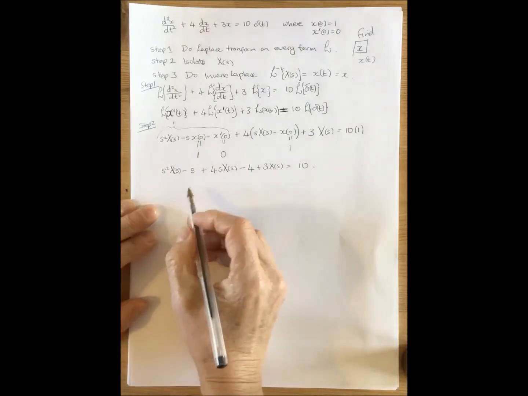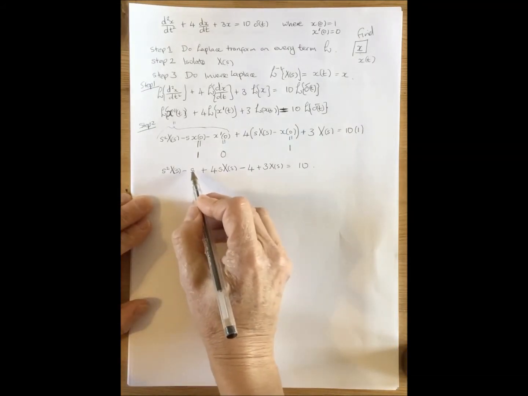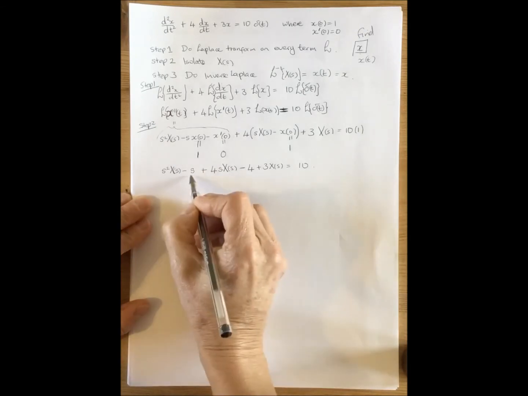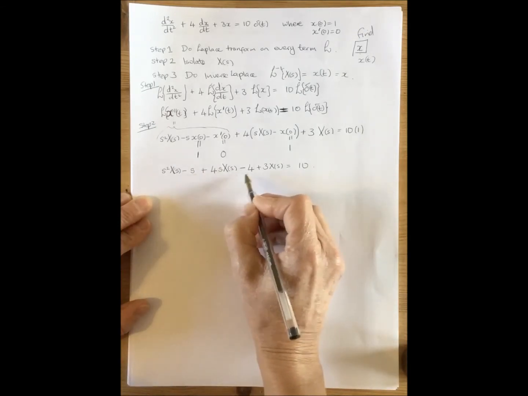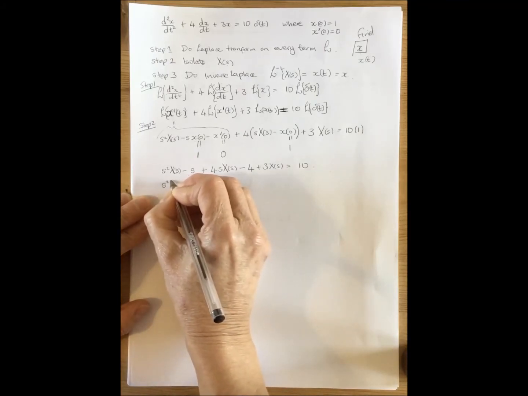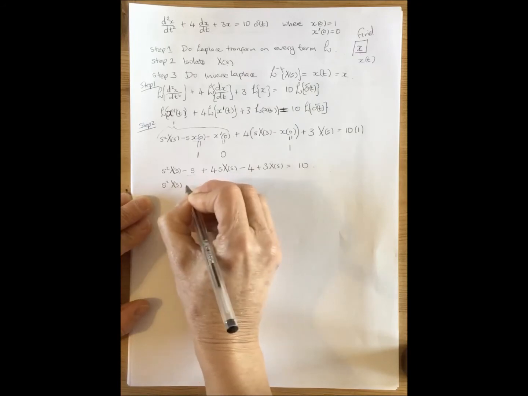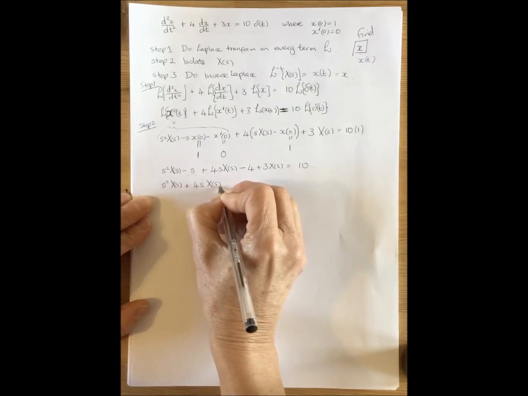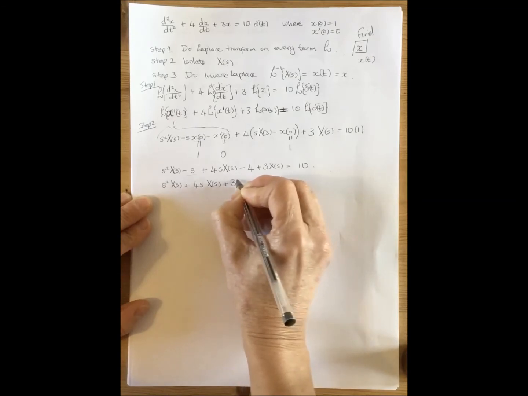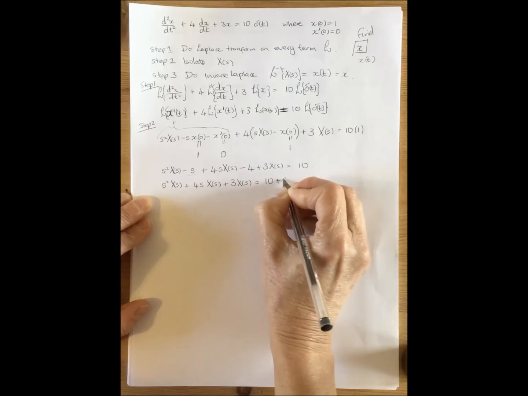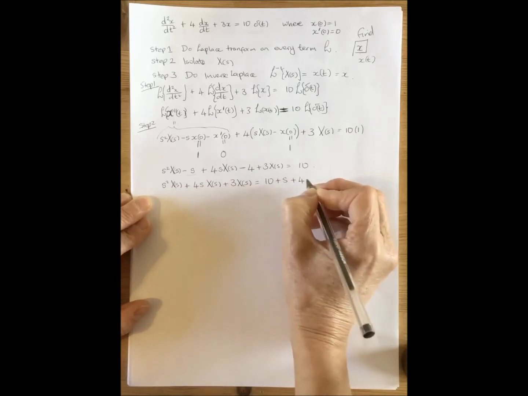So now we bring everything that doesn't have an X(s) over to the right hand side of the equals, the minus s and the minus 4. And we're left with s squared X(s) plus 4s X(s) plus 3 X(s) equals 10 plus s plus 4.